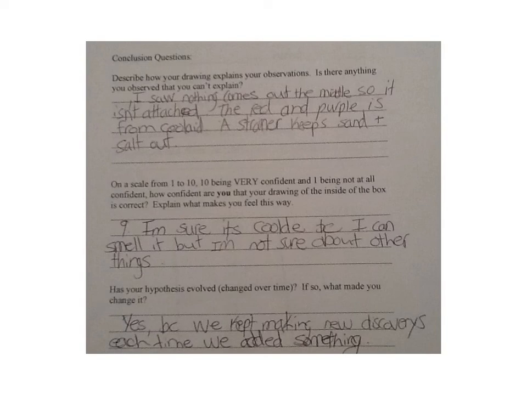And their reason for that is, "I'm sure it's Kool-Aid because," and please don't do this, you should write out the word because. We're not texting, guys. "Because I can smell it, but I'm not sure about other things." Okay, so there's one detail here. The detail about the Kool-Aid. The student's telling me, hey, I'm pretty sure there's Kool-Aid in there. I know the smell of Kool-Aid.